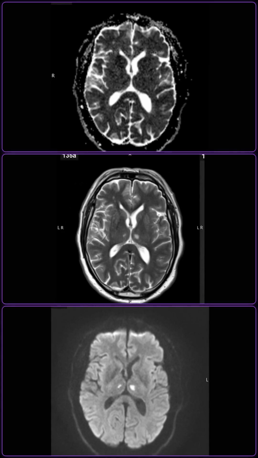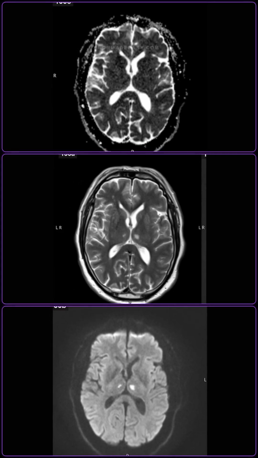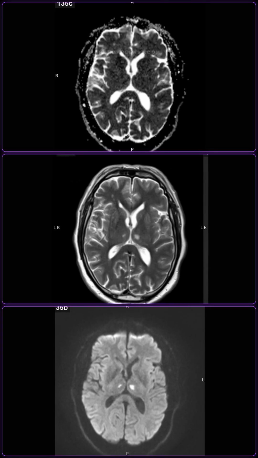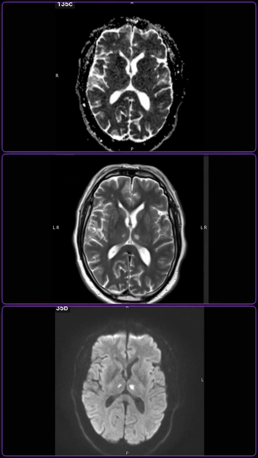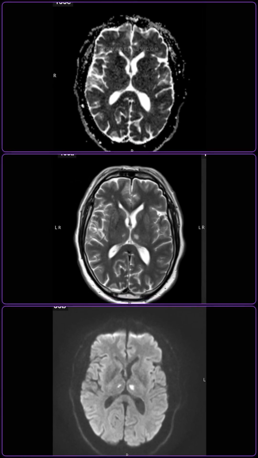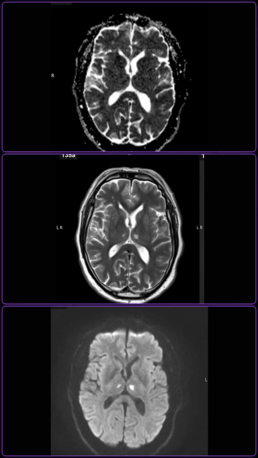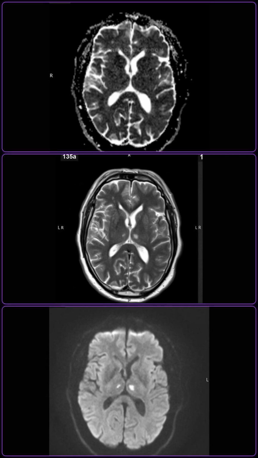No other acute abnormalities are identified on these limited brain MRI sequences. The imaging findings are diagnostic of acute bilateral paramedian thalamic infarctions. What is the diagnosis? And what are the main differentials for bilateral thalamic hyperintensities and restricted diffusion?